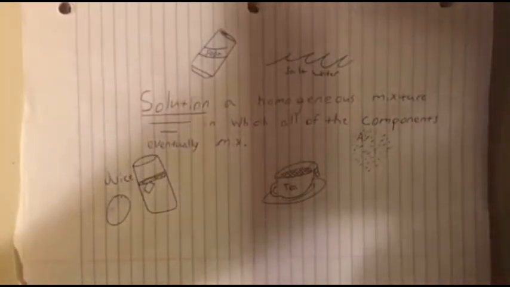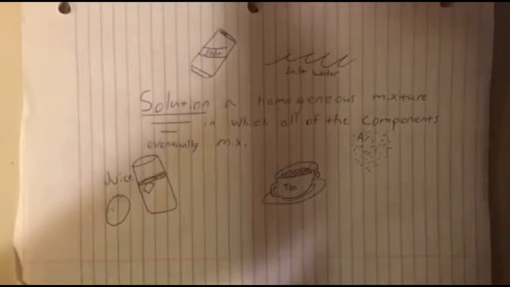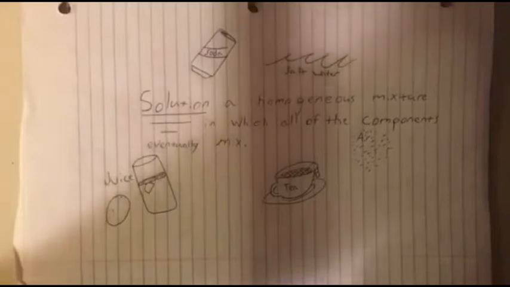And also, there are diluted and concentrated solutions. Diluted solutions will relatively have a smaller amount of solute, and a concentrated solution will have a larger amount of solute.